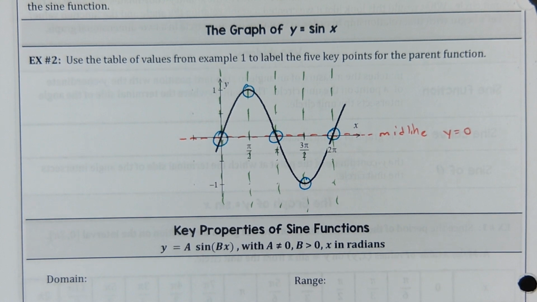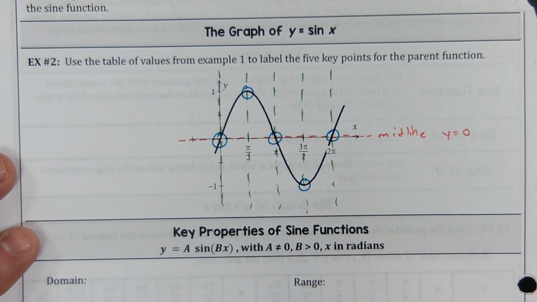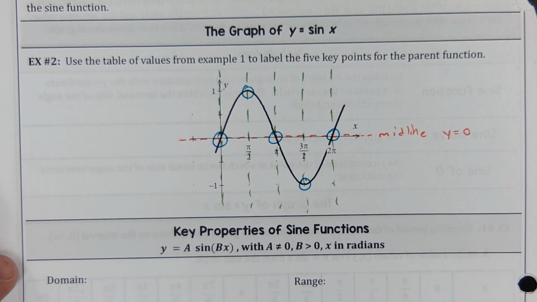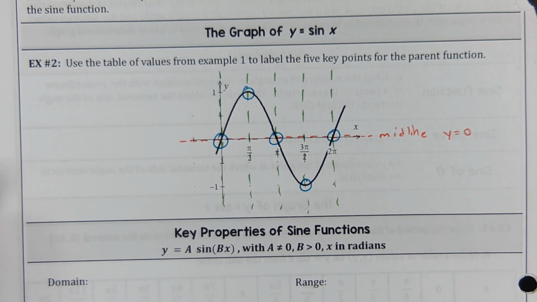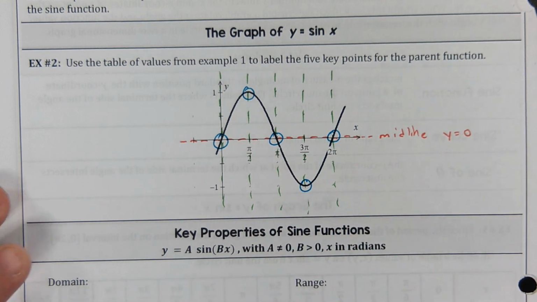So as you can see, there are 4 zones if you're reading between the lines. 1, 2, 3, 4. And those 4 zones represent the 4 quadrants. Quadrant 1, quadrant 2, quadrant 3, quadrant 4.